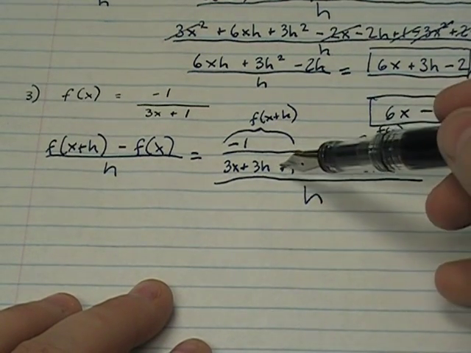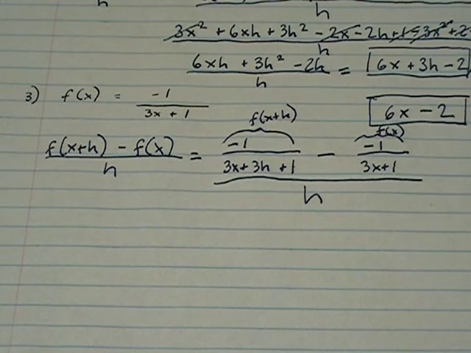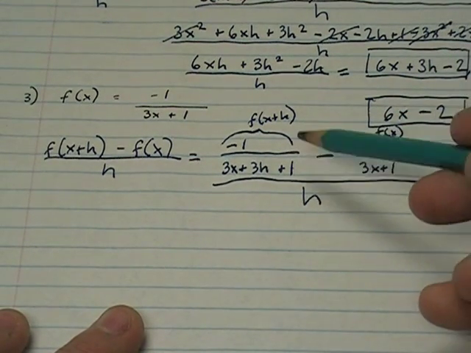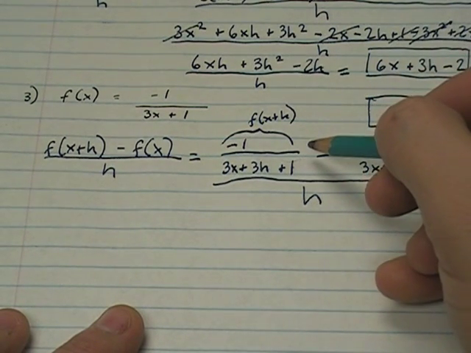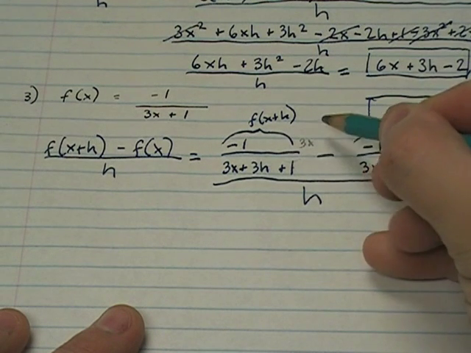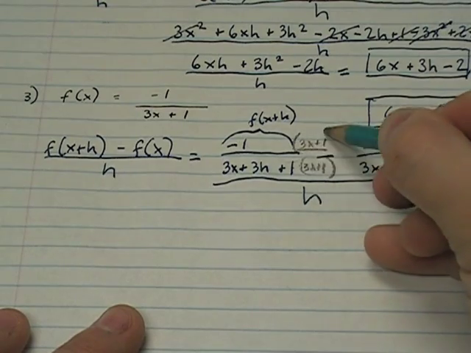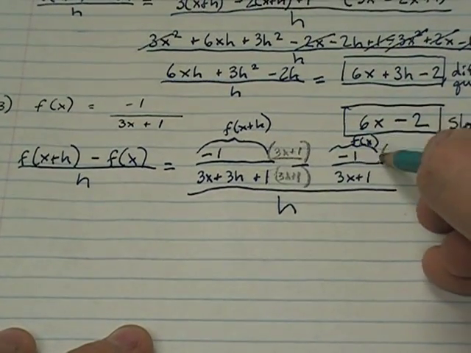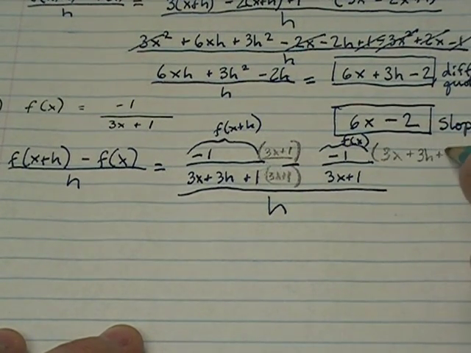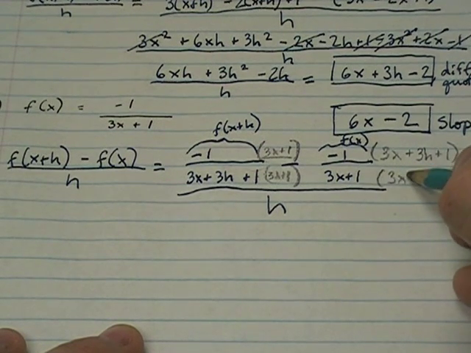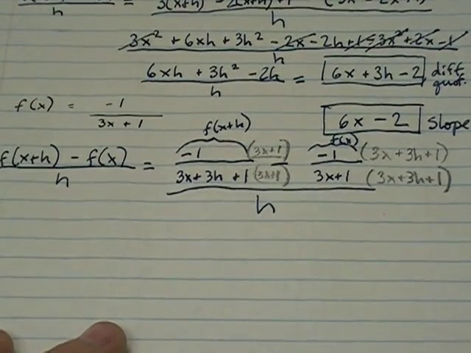So what do we do? Well, to combine this fraction and this fraction, we need a common denominator. The easiest way to do that is to know that the LCD is going to be this denominator times that denominator. So I multiply this function by 3x plus 1 over 3x plus 1, and I multiply the other function by 3x plus 3h plus 1 on top and bottom. That would give me a common denominator.